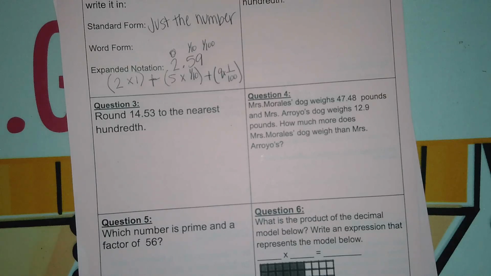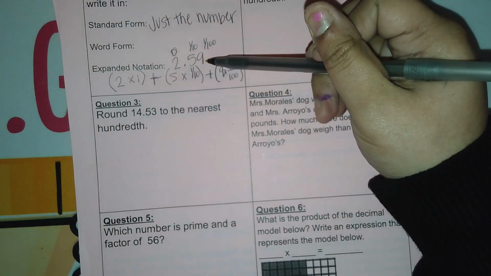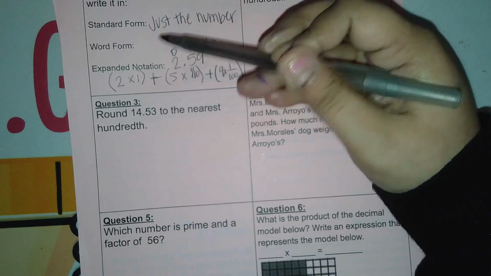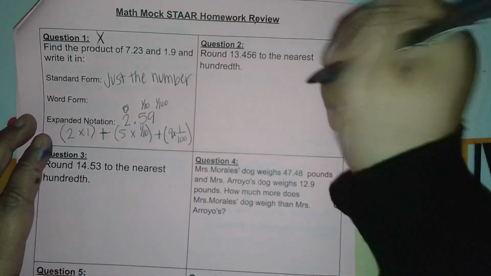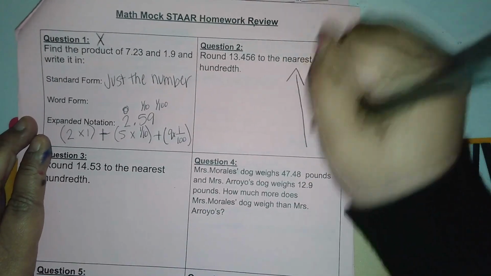You can do anything you need to do, but again, this is not the answer. This was just an example to show you how to do expanded notation. For rounding, I would hope that you would do your number line.